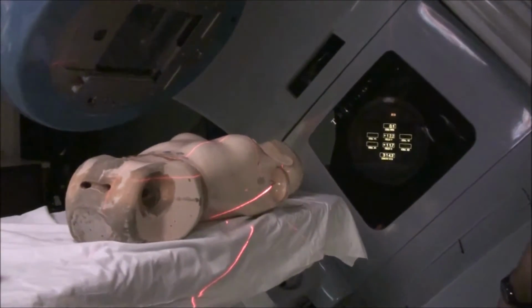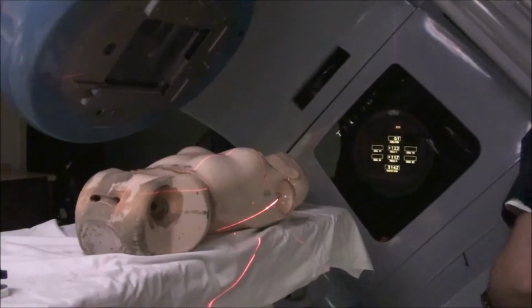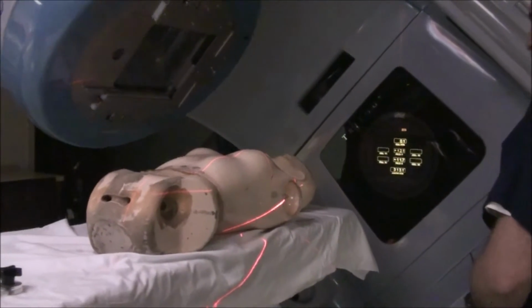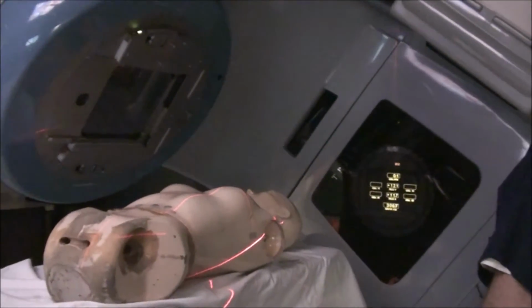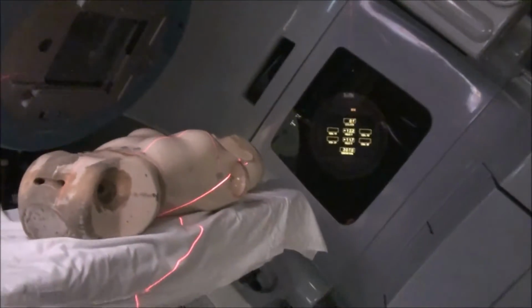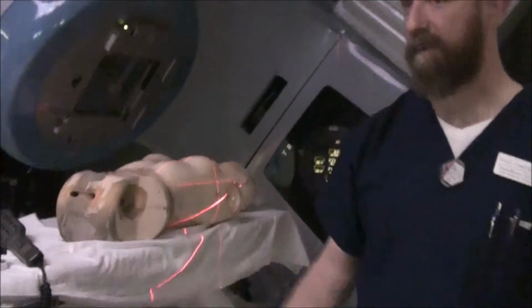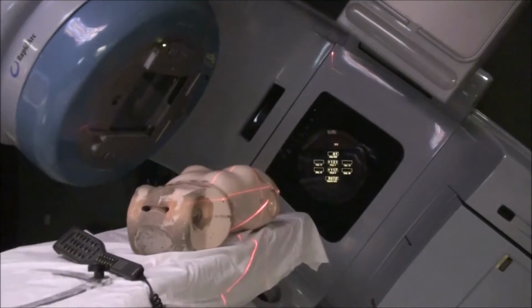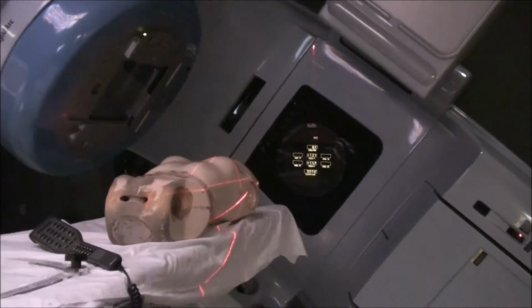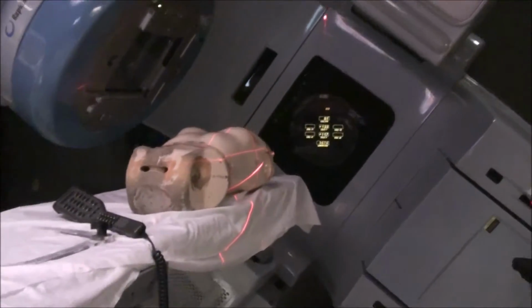Once again, I'm going to stop right there. I don't have the image intensifier out. I should probably put that out in this particular case. But as you can see, this is about what your gantry angle looks like for most breast treatments.